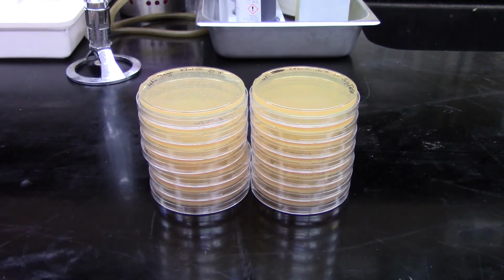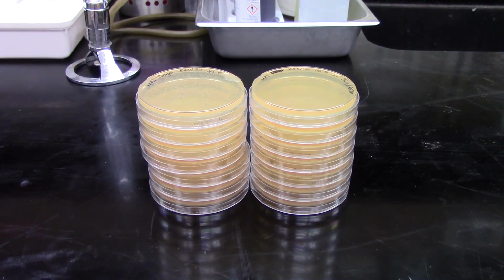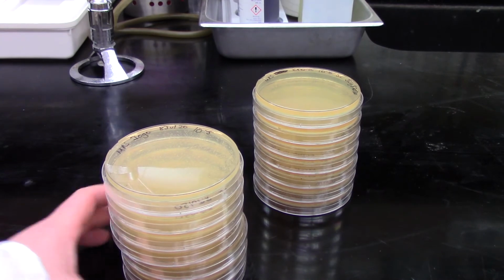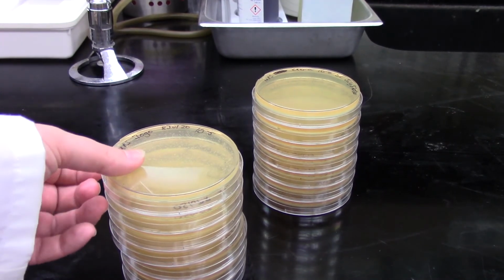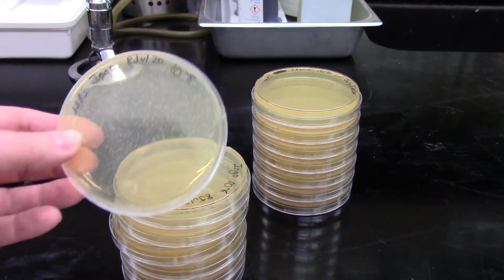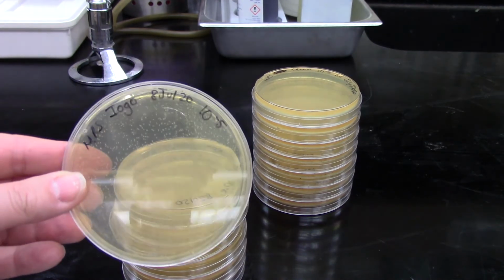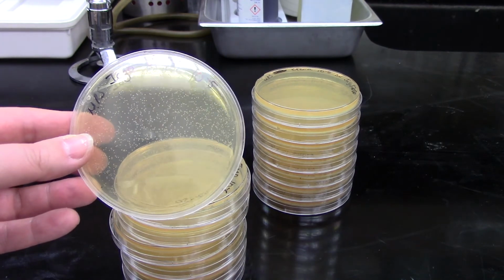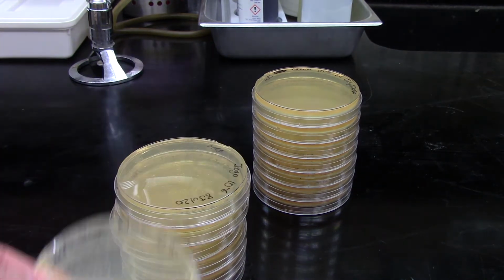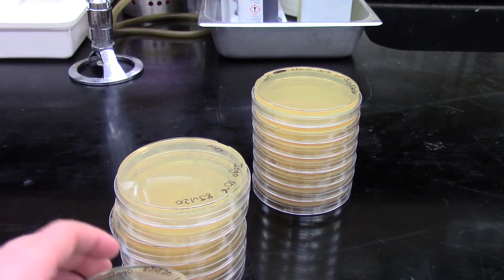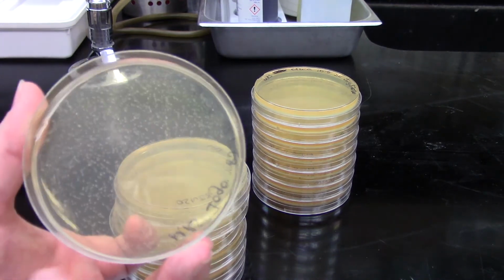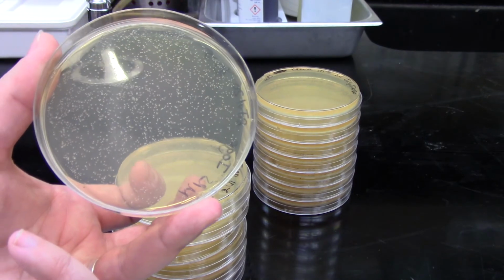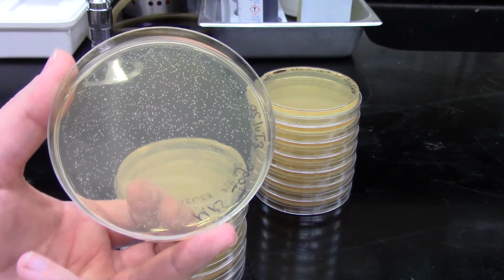Now the ones that actually show us some results that we're going to be able to count and give you data for include our yogurt sample. So here's our 10 to the minus 5 plate, and you can see there that there are lots of little dots on there. I'm going to open up the plate and let you see what that actually looks like. So we can see that there are little dots of bacteria all throughout the plate.